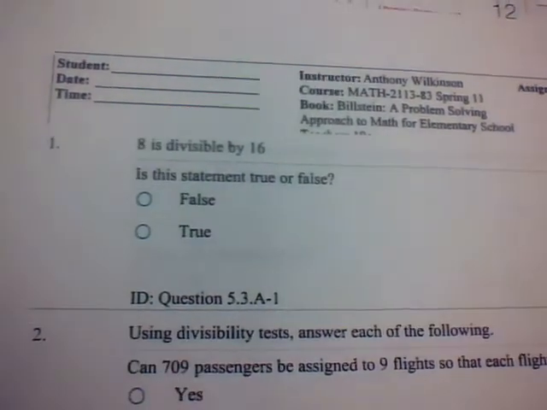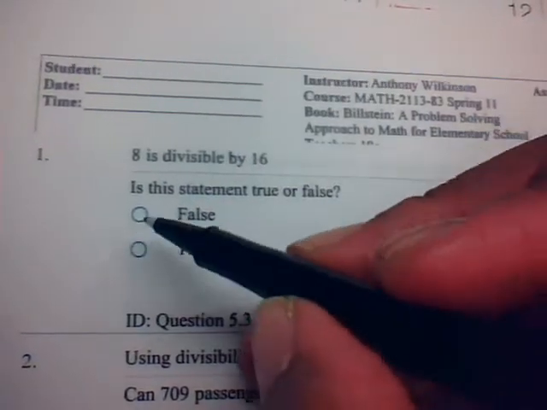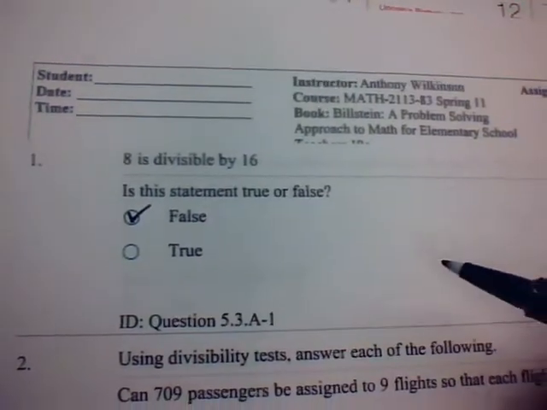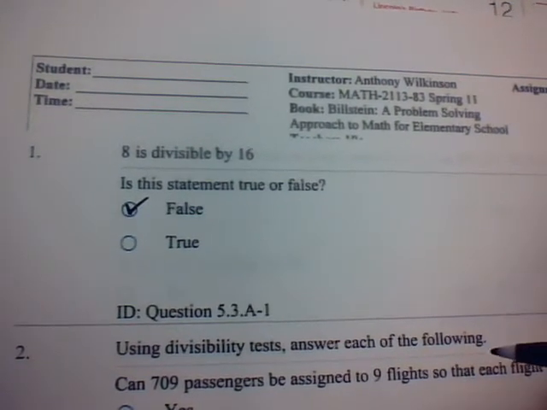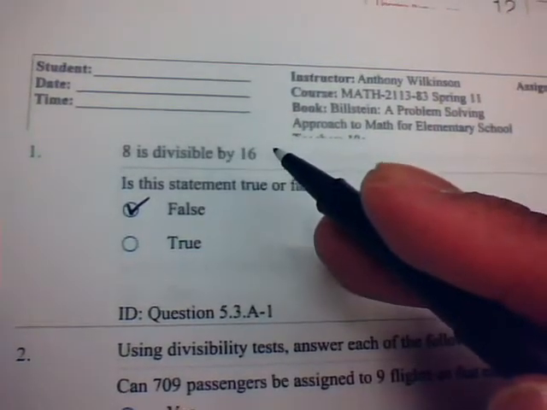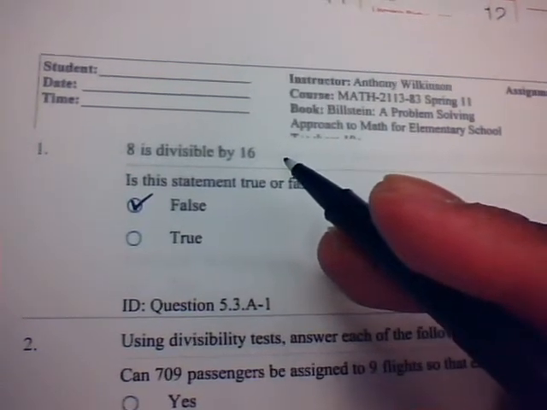In this case, I would not get a whole number with a 0 remainder. So here, 8 is divisible by 16 would be false, because if I do 8 divided by 16, I'm going to get 1/2, and 1/2 is not a whole number.